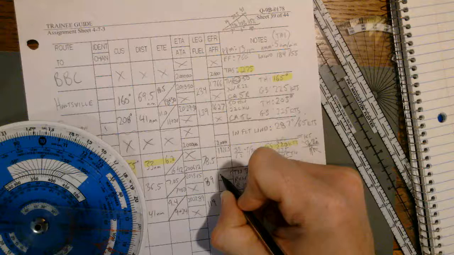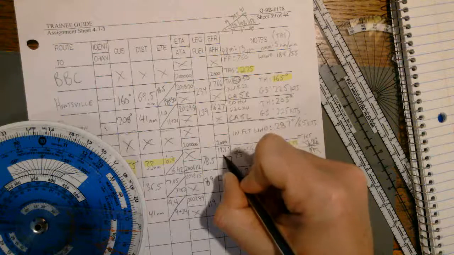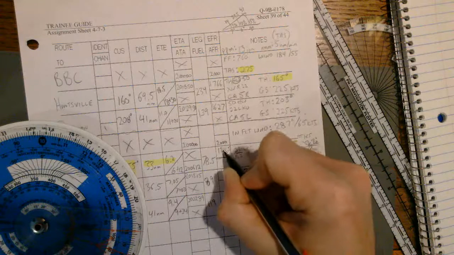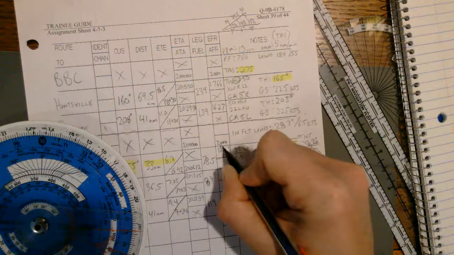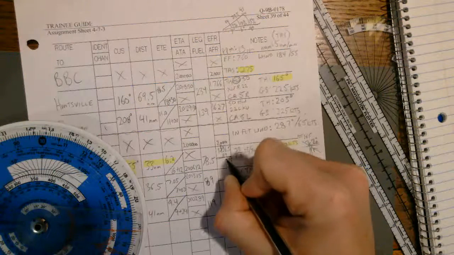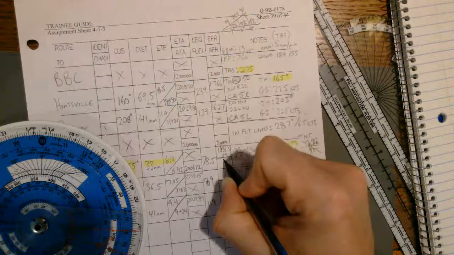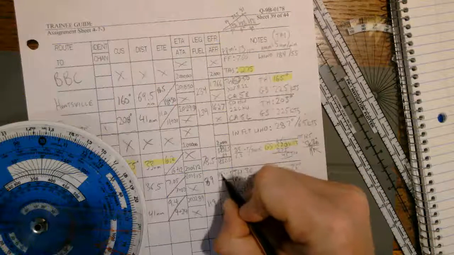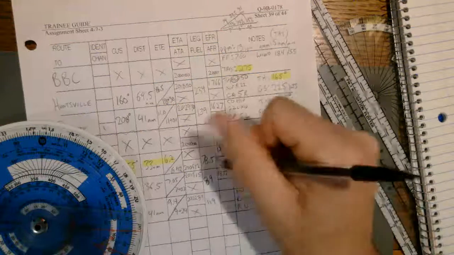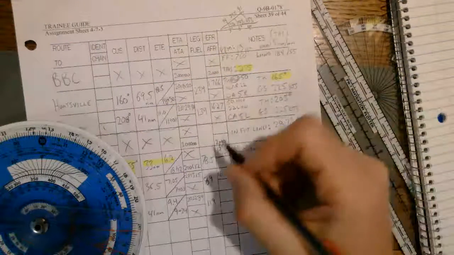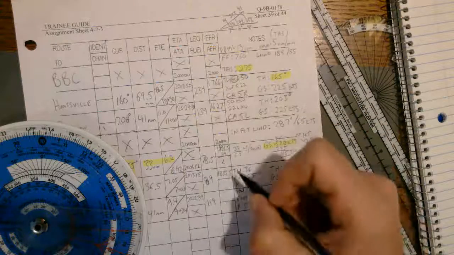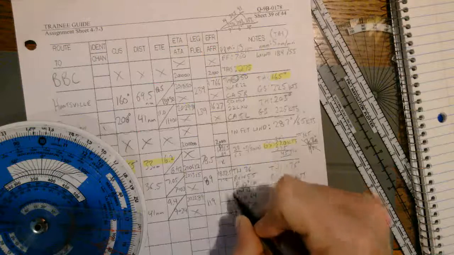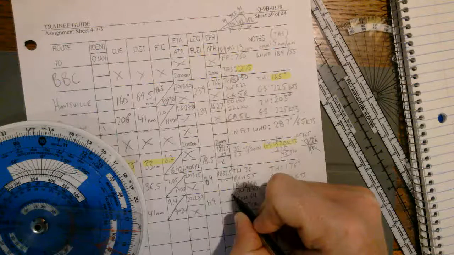Yeah, this is hard. So we'll just do this. 89. 2, 3, 1832. Okay, and then subtract 119 from that is 5.